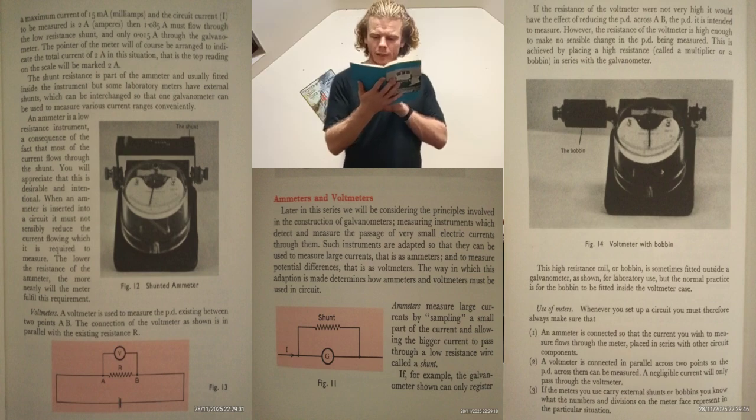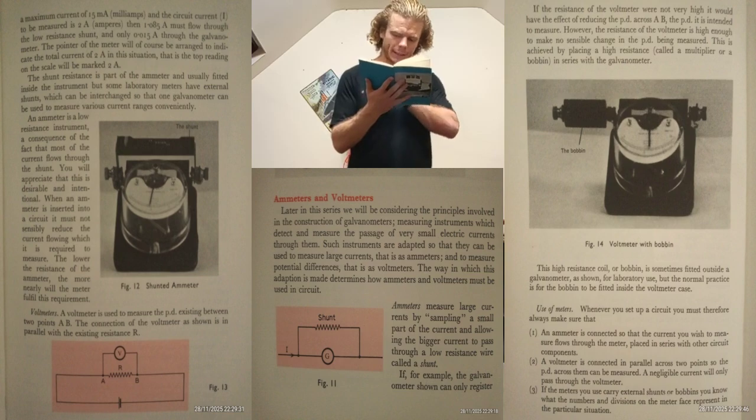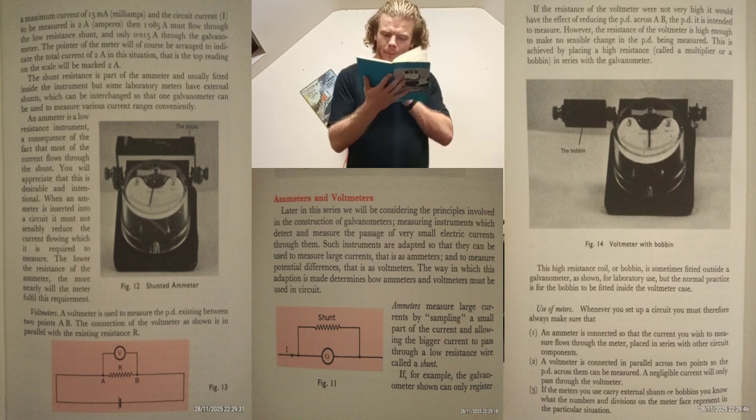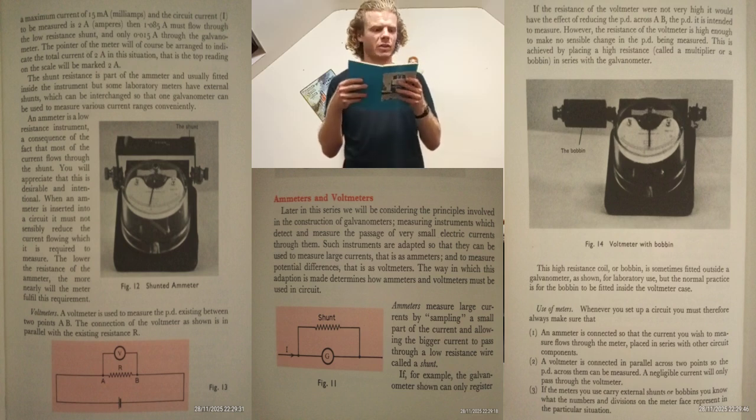Voltmeters. A voltmeter is used to measure the potential difference existing between 2 points A and B. The connection of the voltmeter as shown is in parallel with the existing resistance R. Yes, it's in parallel, measuring the potential difference across the resistor.